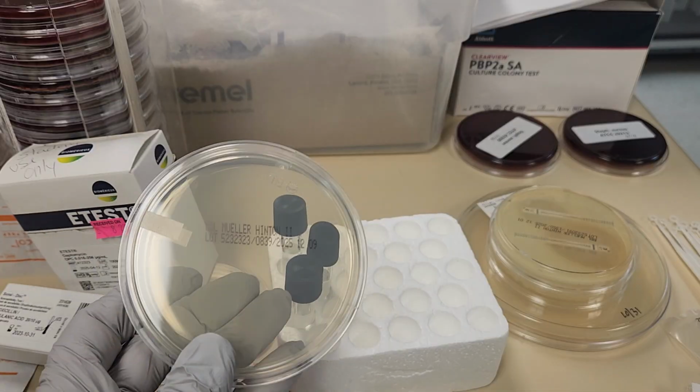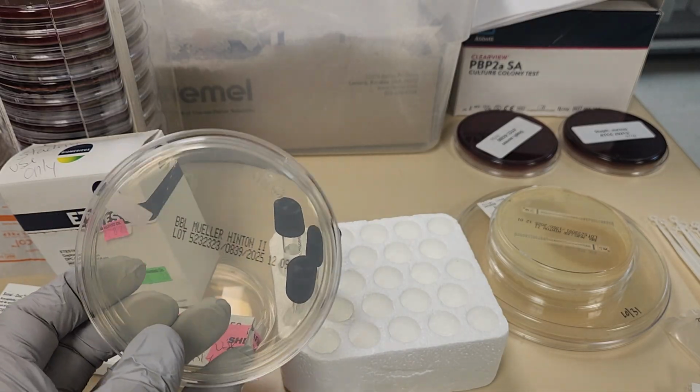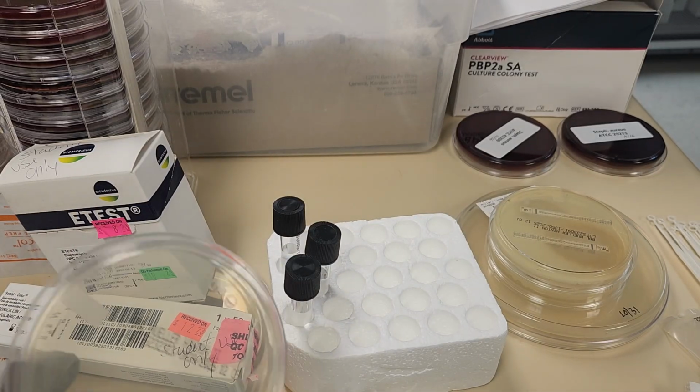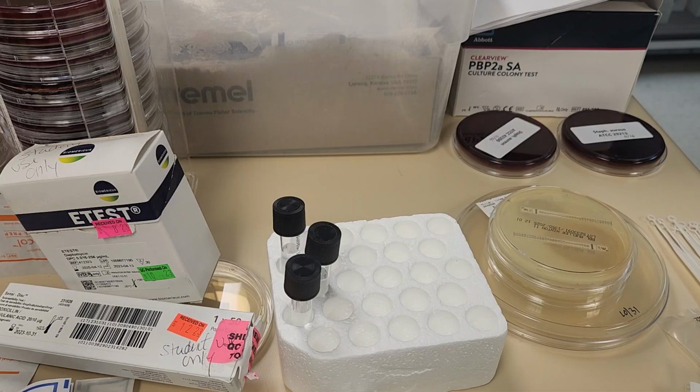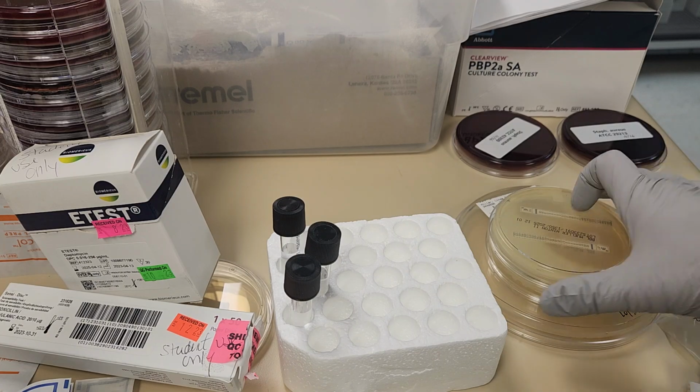And what we're going to do is streak these plates for lawn growth. Lawn growth is rather than individually isolated colonies that we really like to work with when we are identifying organisms. Lawn growth is when you get a nice smooth set of growth that is not individual colonies.